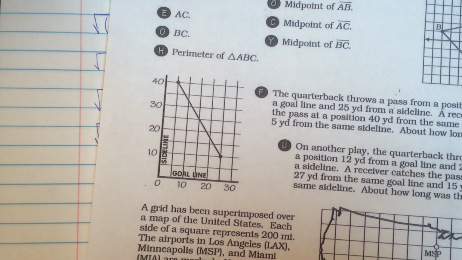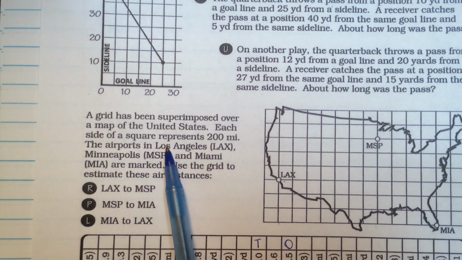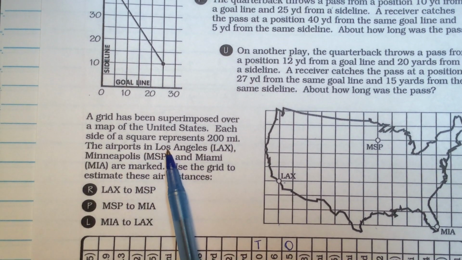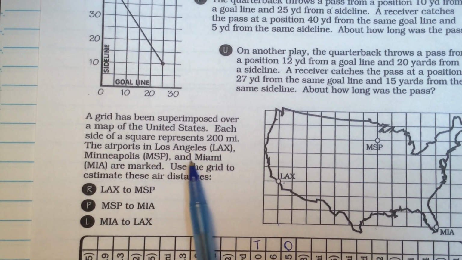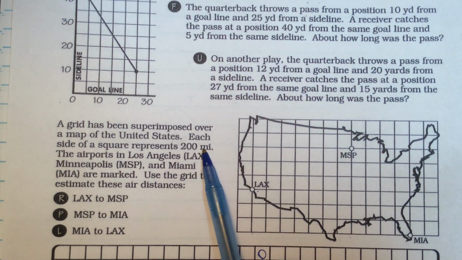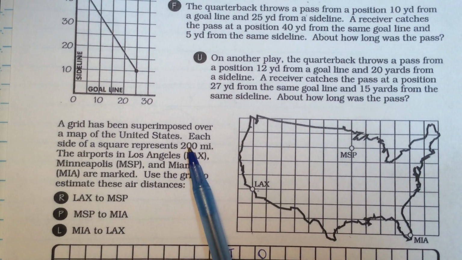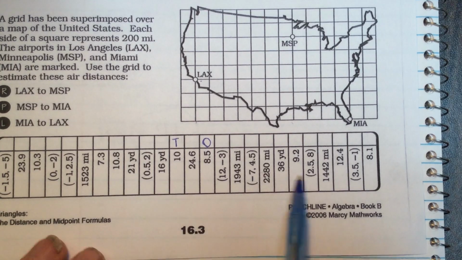Let's read it now, actually. Okay. The grid has been superimposed over a map of the United States. Each side of the square represents 200 miles. The airports in Los Angeles, Minneapolis, and Miami are marked. Use the grid to estimate these air distances. So 200 miles. Once you find your answer, don't round it. Then multiply it by 200. Then you should be able to find your answer down here.